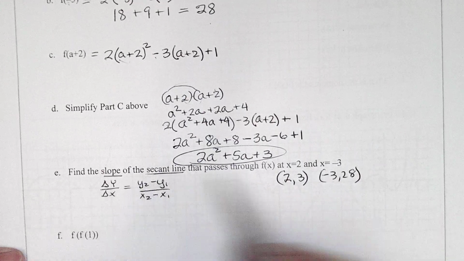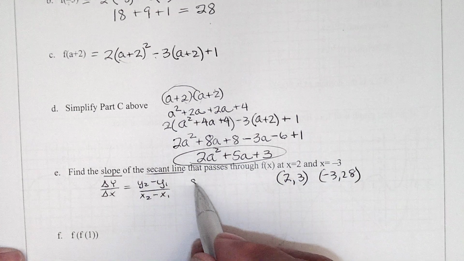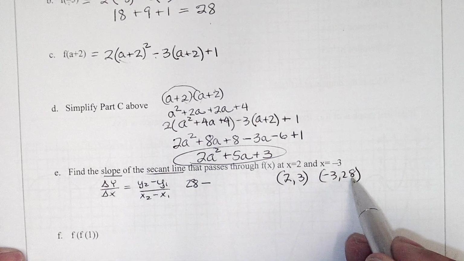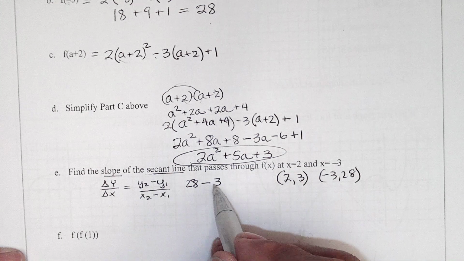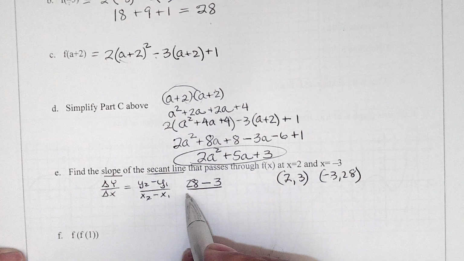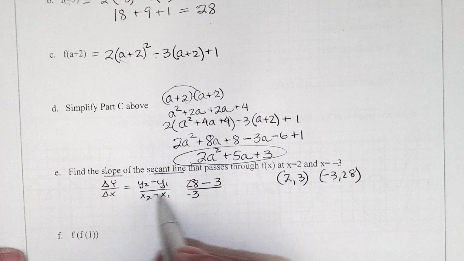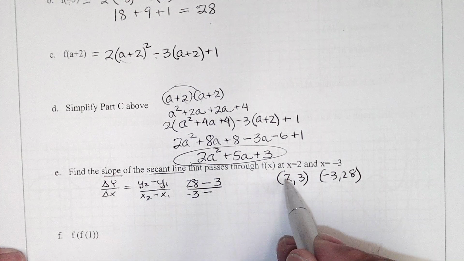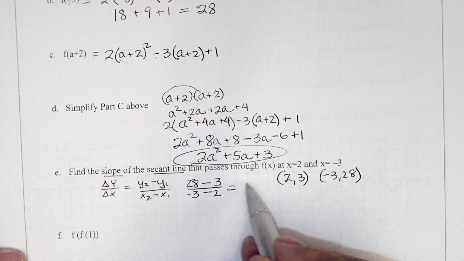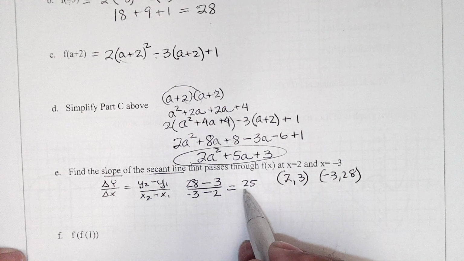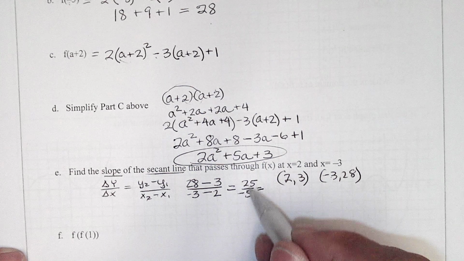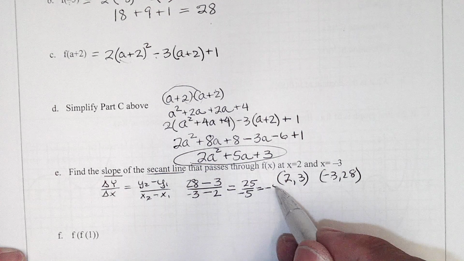So y2, 28, minus y1, that's a 3, over x from the second point, that's a negative 3, subtract x from the first point, and we get 25 over negative 5, or negative 5 goes into 25, negative 5.